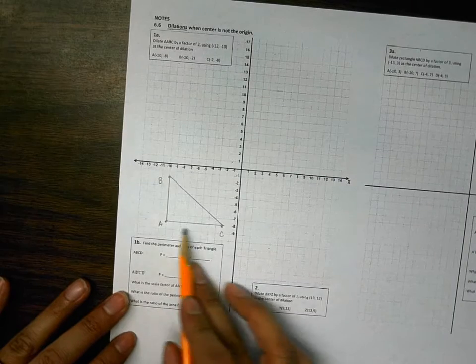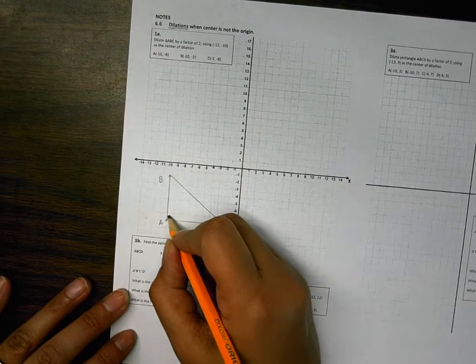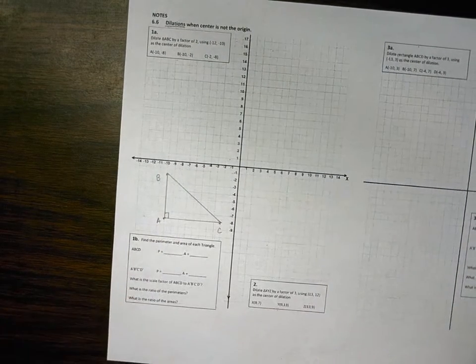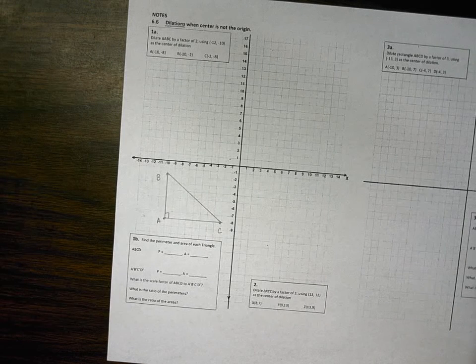All right, because this is a horizontal line and this is a vertical line, is this a right triangle? Yes. All right.